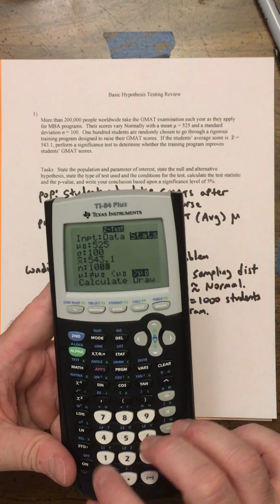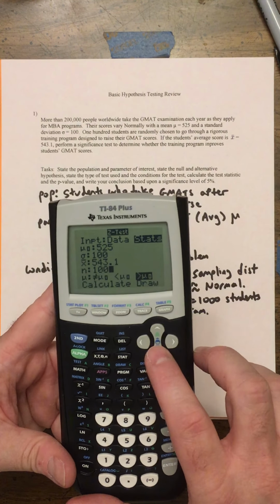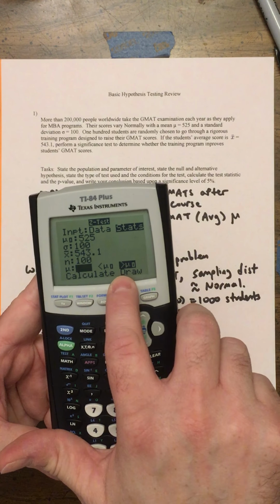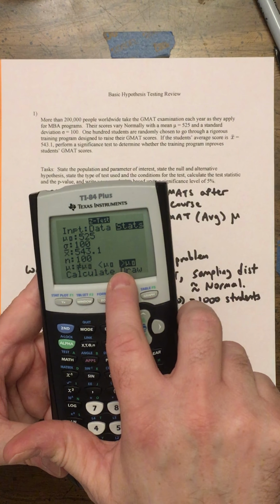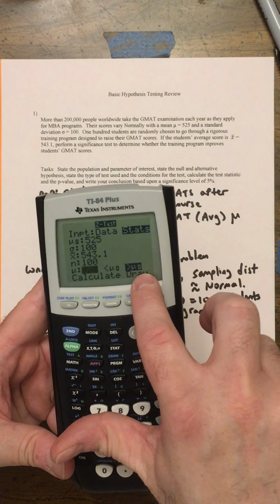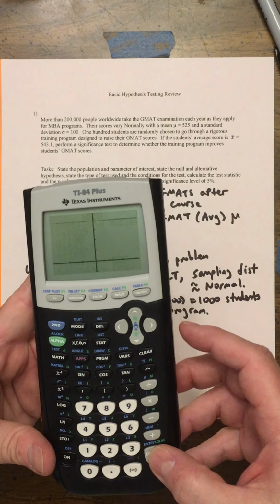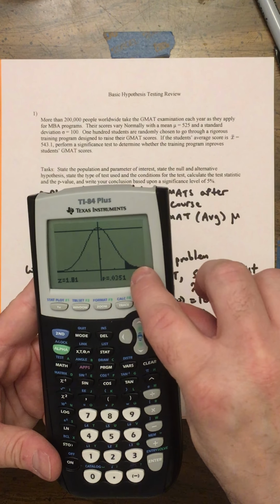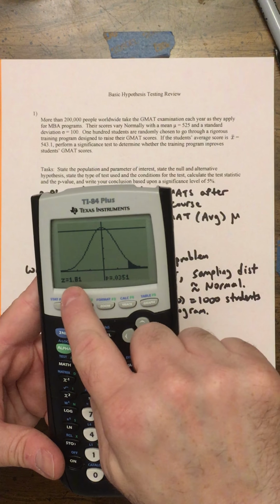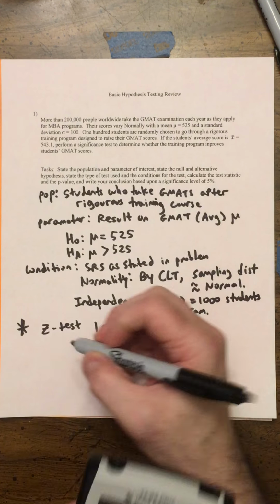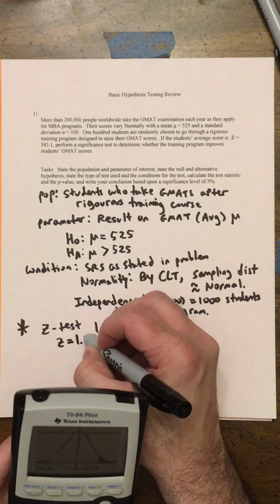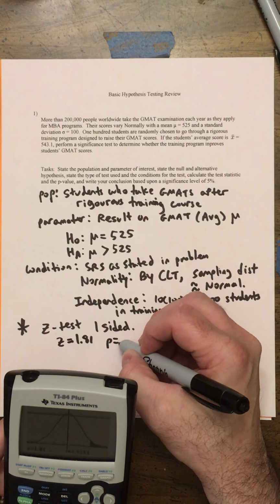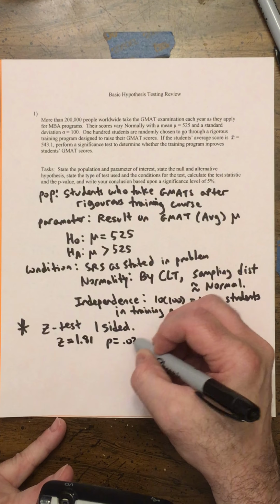And there were 100 people in the sample, and we want to see if the training program actually increased the score. So we want to see if it's greater than our null hypothesis, greater than mu, and we should really draw to see what this looks like. Okay, so there you could see the shaded region. You should write down your z-score. Your z-score is 1.81 with a p-value of 0.0351.